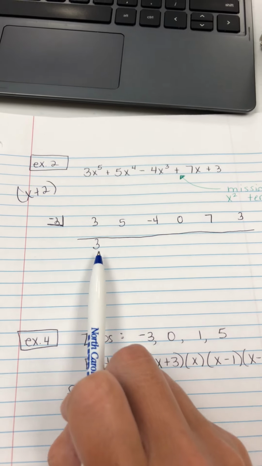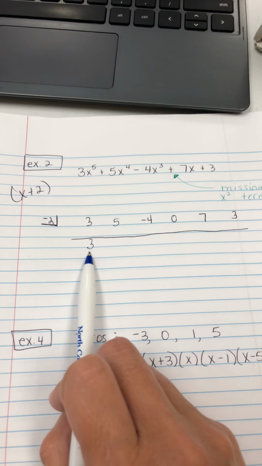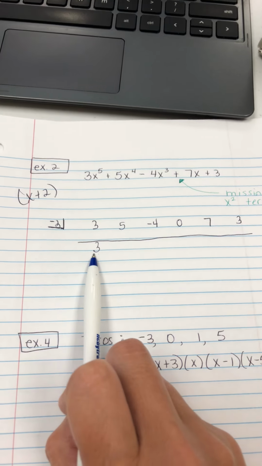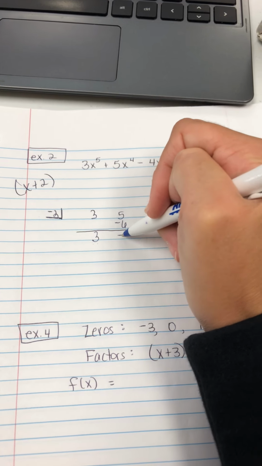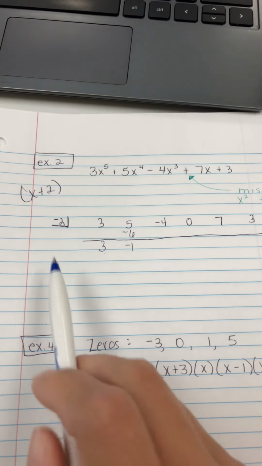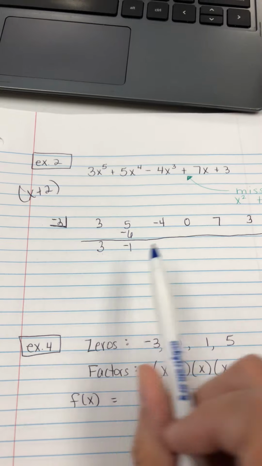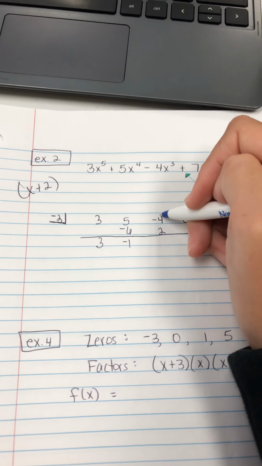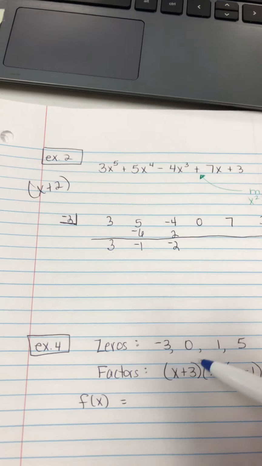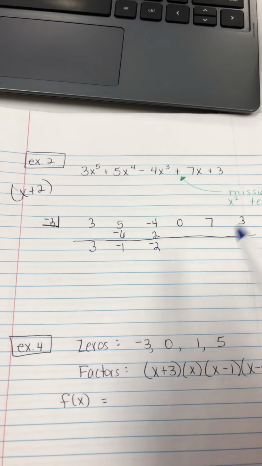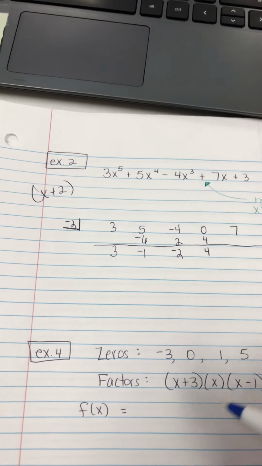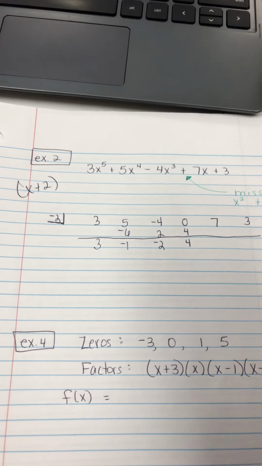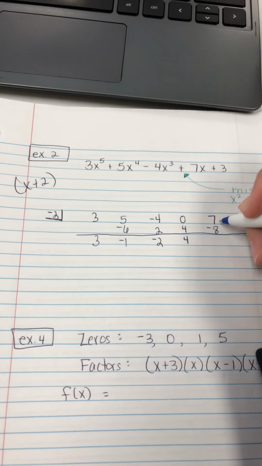When you do synthetic division, you always start by bringing down that first number, and we are going to multiply and add columns this time. Okay, so I'm going to bring down that 3. This is synthetic division. So the negative 2 times the 3 would be a negative 6, and I add that column. Do it again. Negative 2 times negative 1, that would be a positive 2, and I add that column. Negative 2 times negative 2 would be a positive 4, and I add that column. Negative 2 times 4, that would be a negative 8.